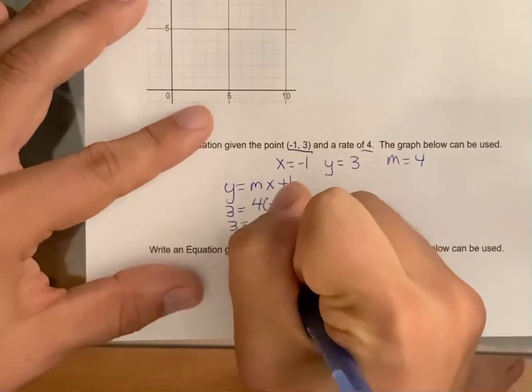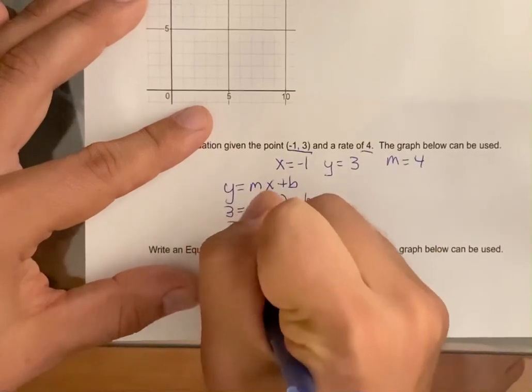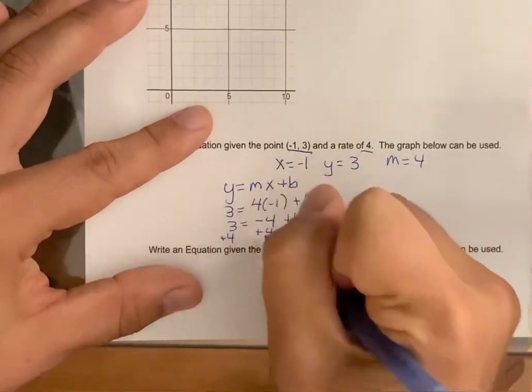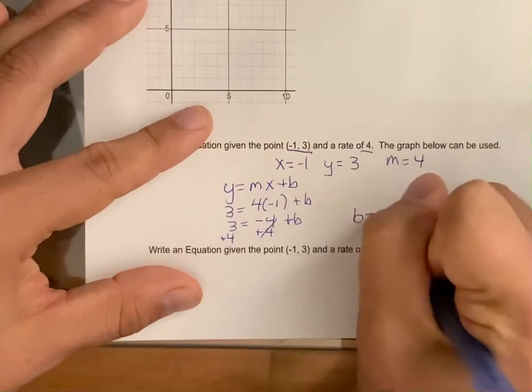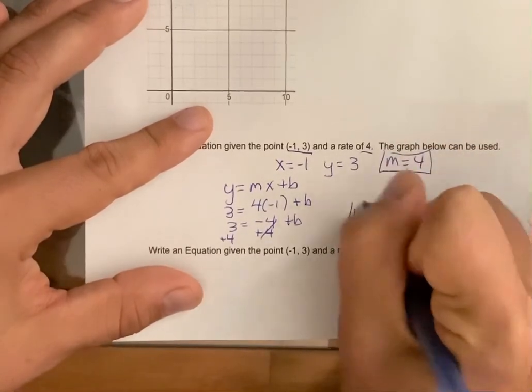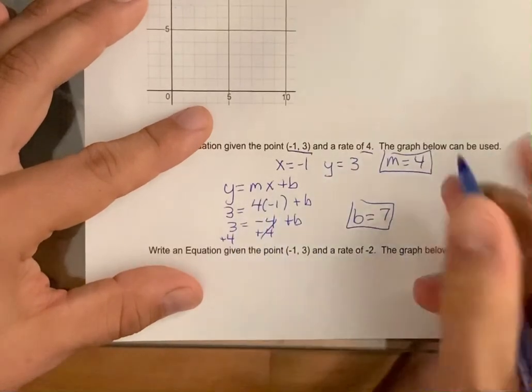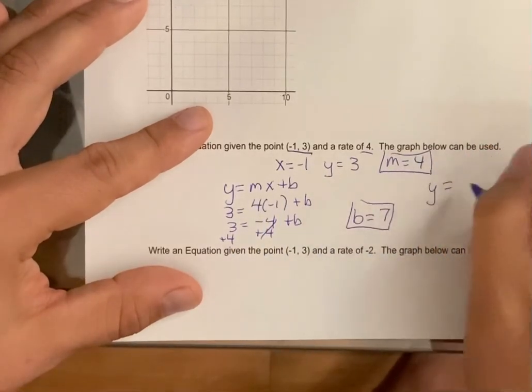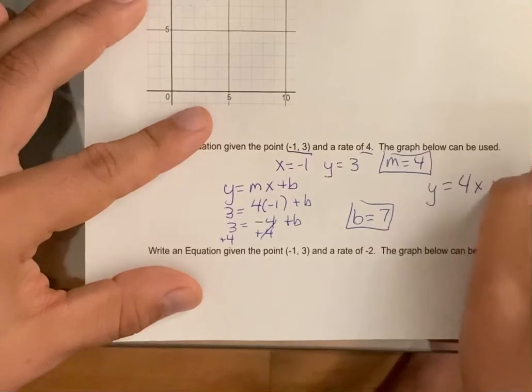Then adding 4 to both sides. 3 plus 4 is going to be 7. So b is equal to 7 and m is equal to 4. So my final equation in y equals mx plus b form would be y equals 4x plus 7.